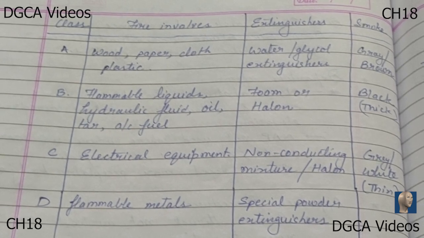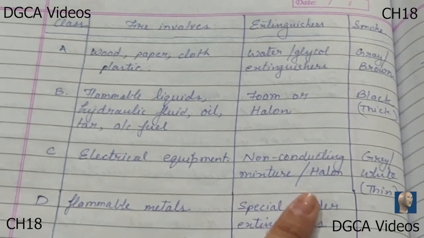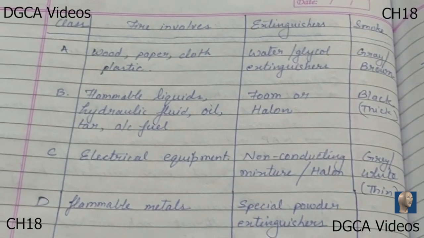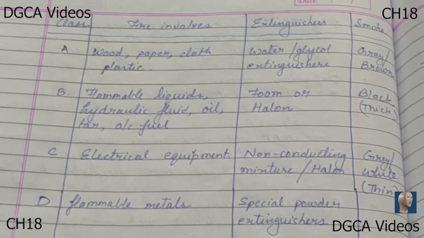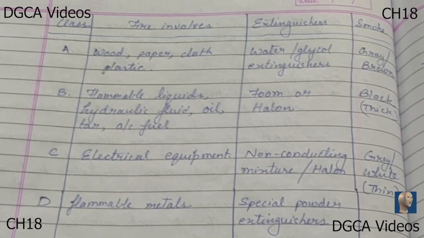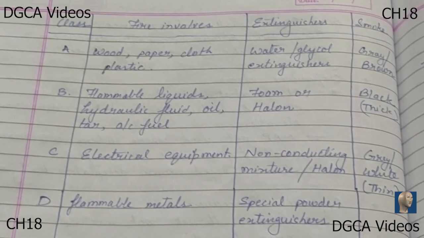Electrical equipment fire is the class C category. A non-conducting mixture or halon is helpful for extinguishing this fire, and its smoke is gray and white in color, very fine, and disperses rapidly. Class D is a flammable metal fire. A special powder extinguishes it.